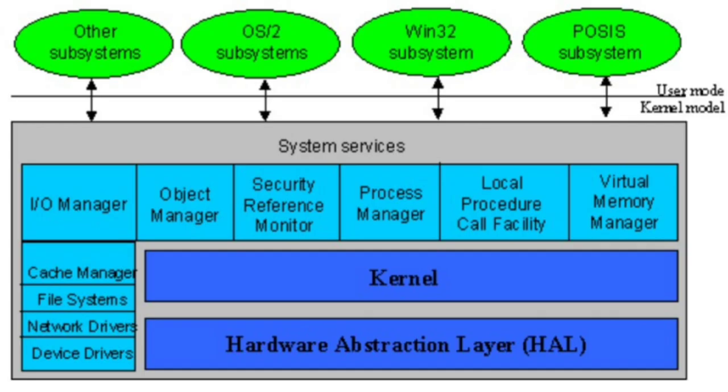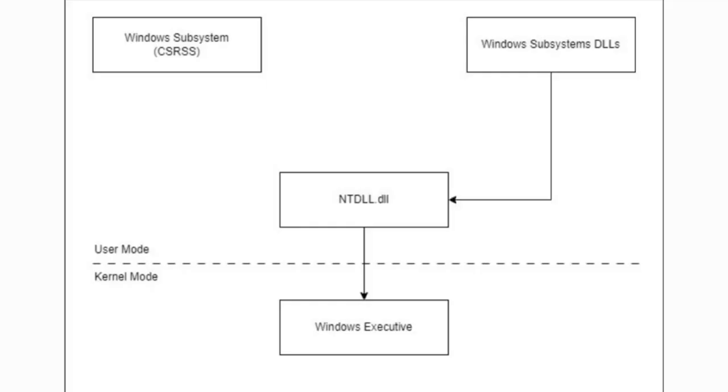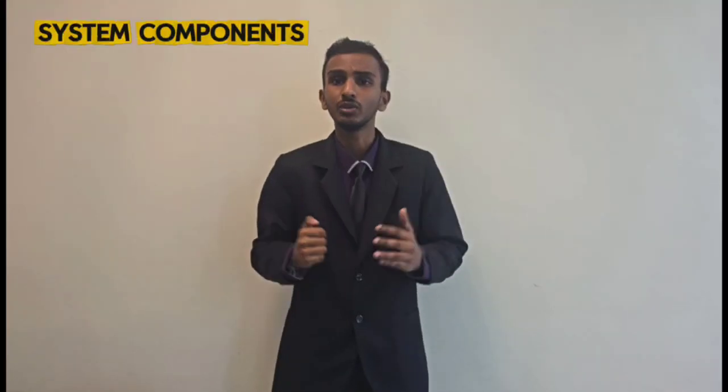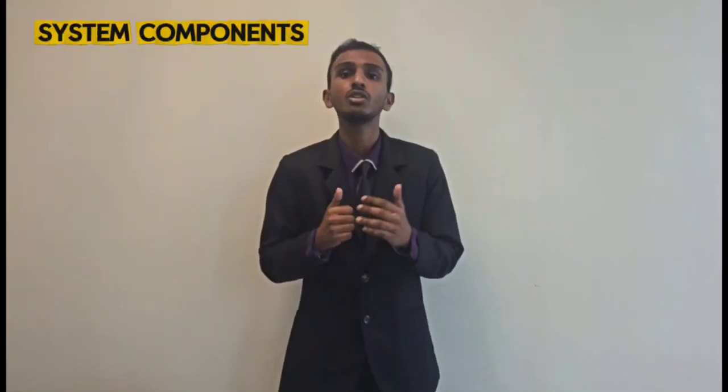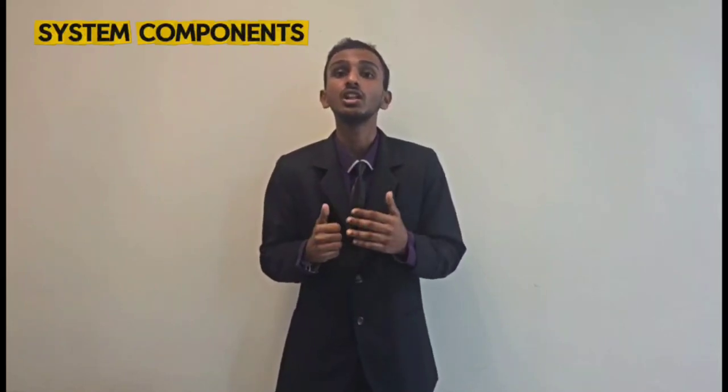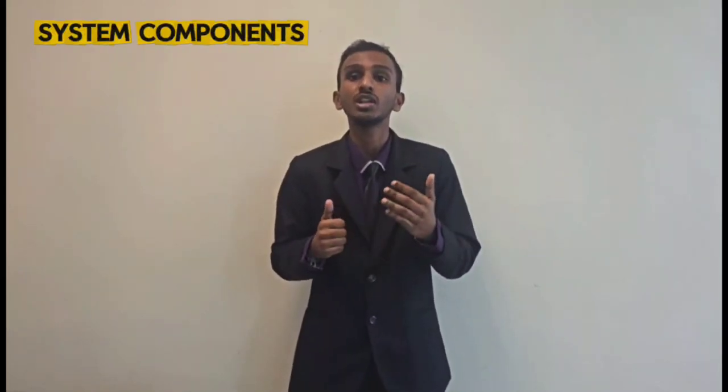Fourth is executive services, which handle memory management, input-output operations, and security. Fifth is user mode, where applications run using the Win32 subsystem. These components work together to provide stability and efficiency. For example, when you open an application, the kernel allocates memory, the drivers communicate with hardware, and the GUI displays the interface.